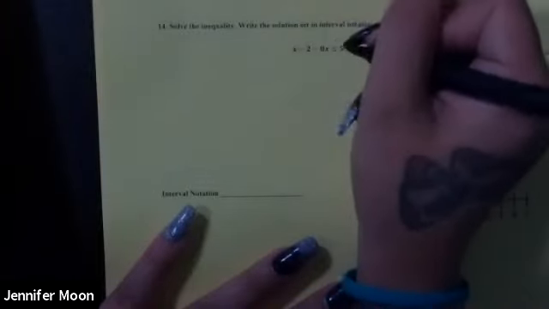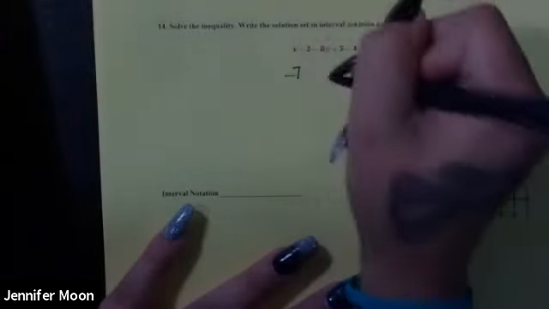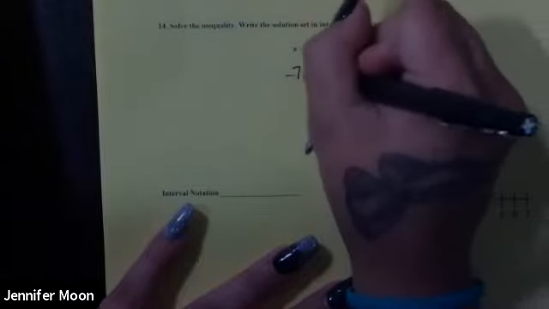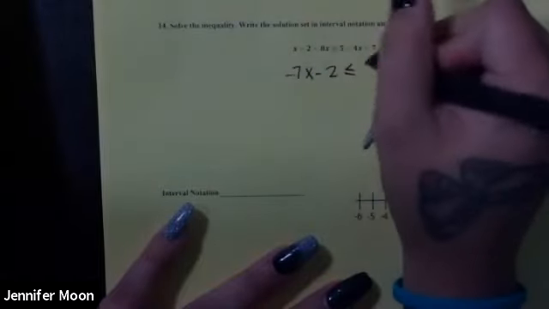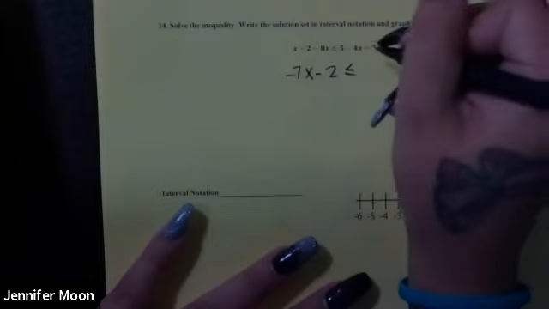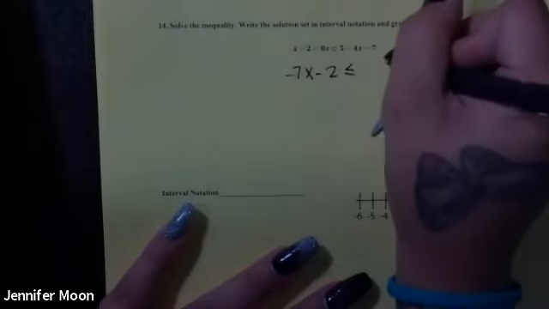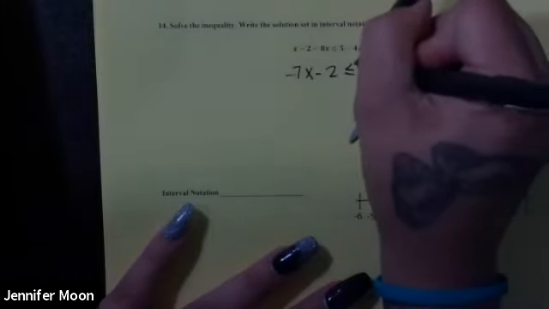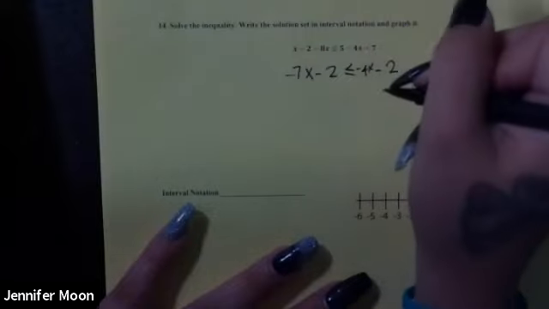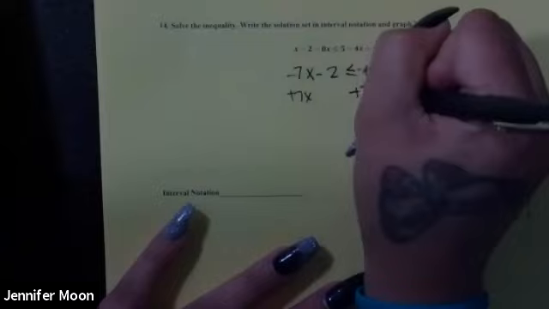Just so y'all have it, let me solve this real quick. 1 minus 8, signs are different. So I subtract, keep the sign of the larger. -2 less than or equal to 5 and -7, signs are different. So I would subtract, keep the sign of the larger. That's a -4x. I would actually want to move this one, which would be a +7x and a +7x.